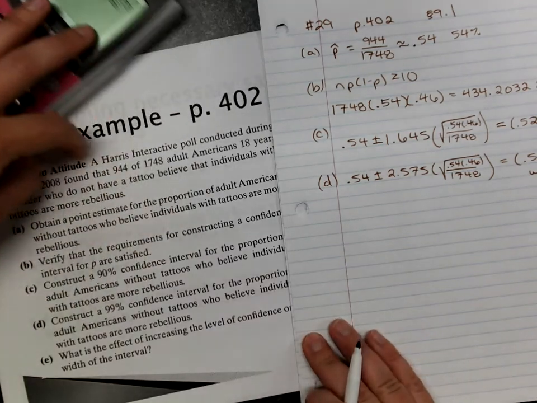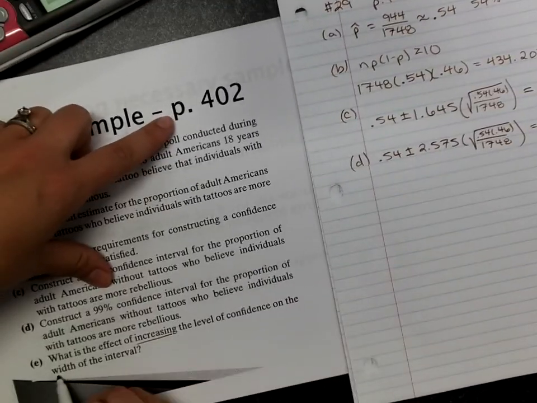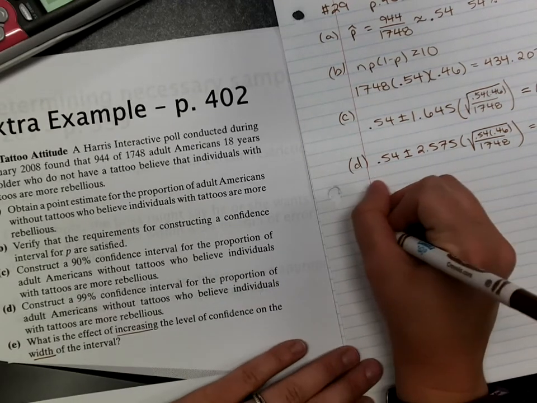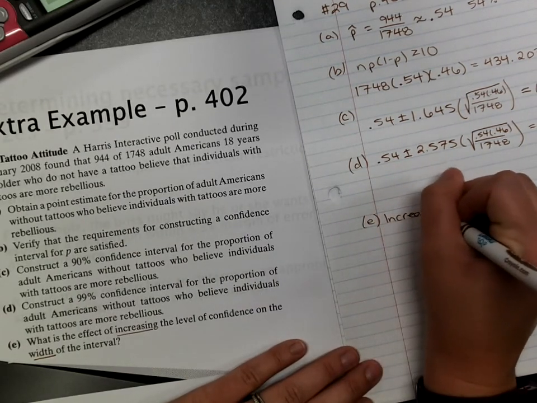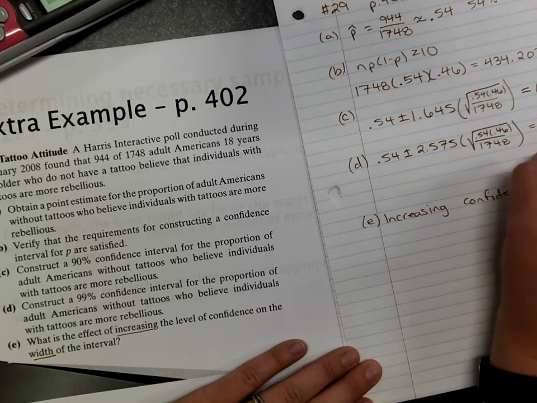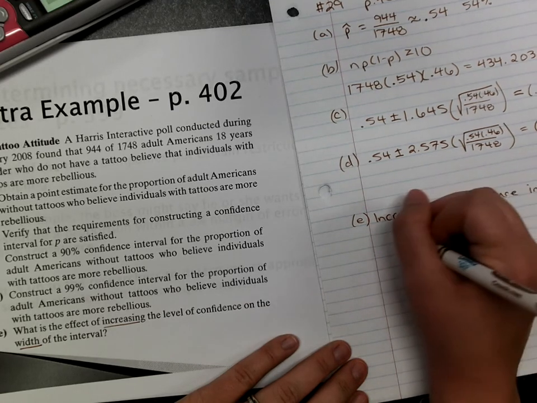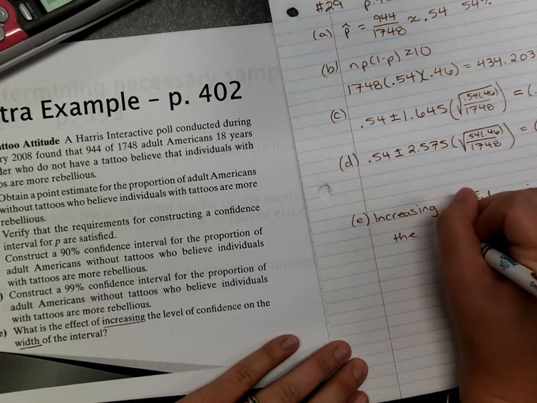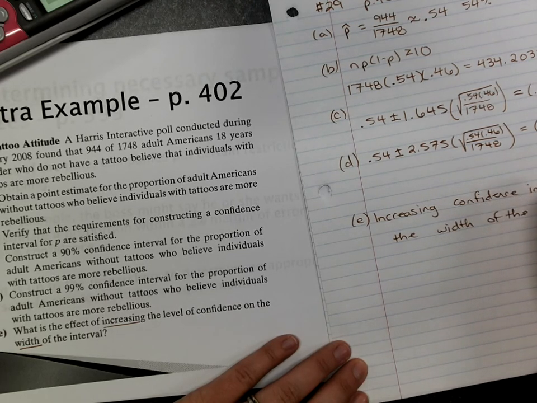So part E asks, what is the effect of increasing the level of confidence on the width of the interval? Increasing confidence increases the width of the interval.